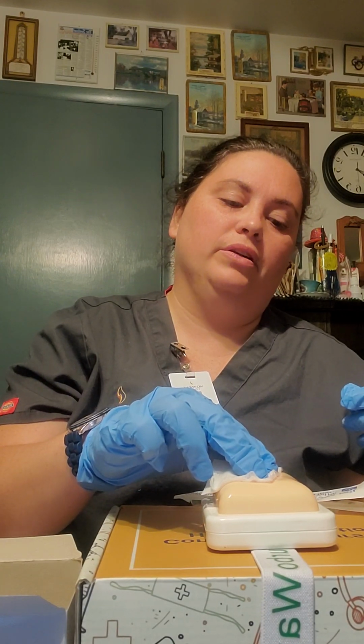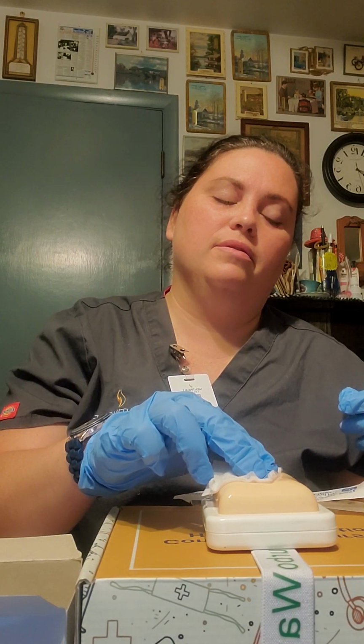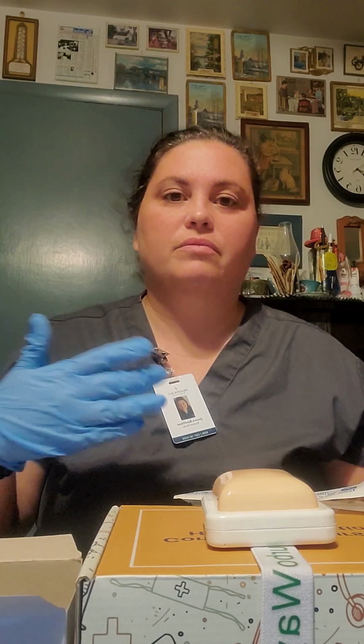Alright, I would hold this here for a couple seconds. I would then check for bleeding. My patient isn't bleeding, so I don't need a band-aid. If my patient was bleeding, I would then put the band-aid on. That way, you know, they're not just bleeding to open air.